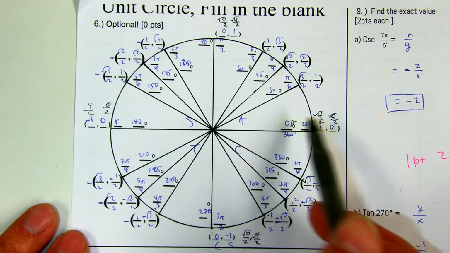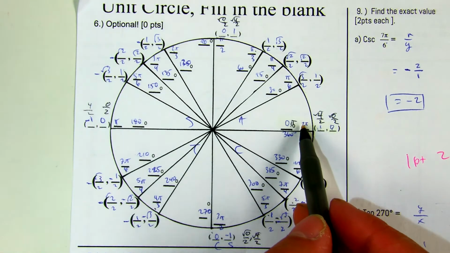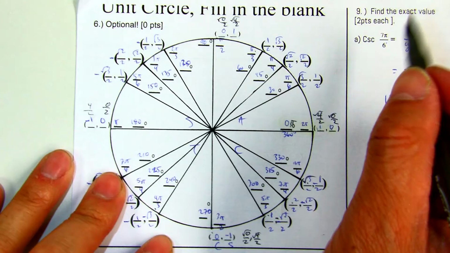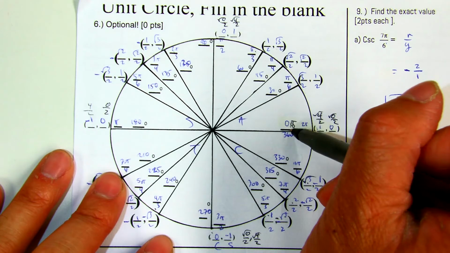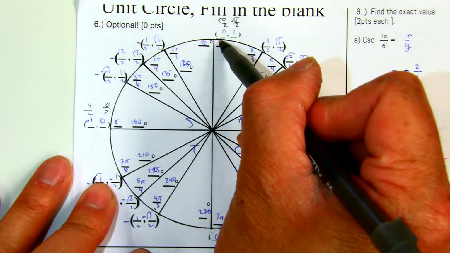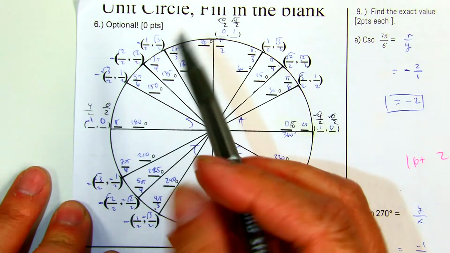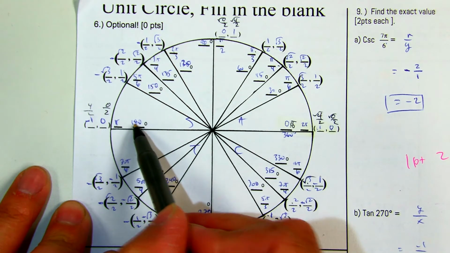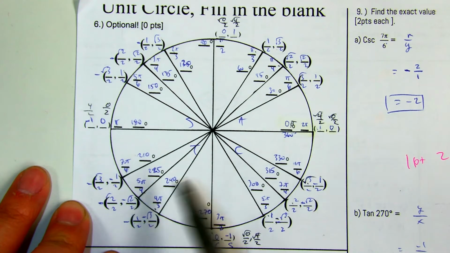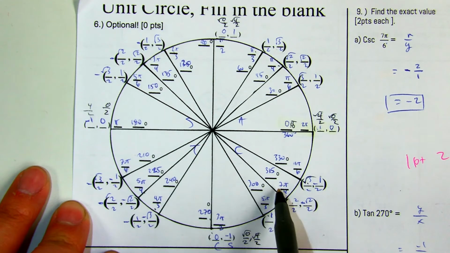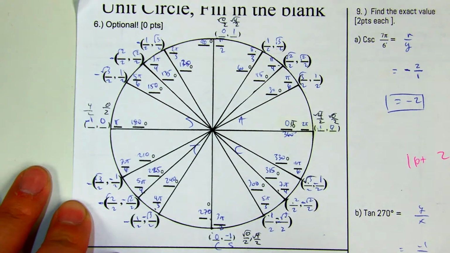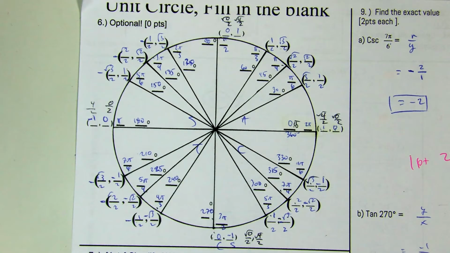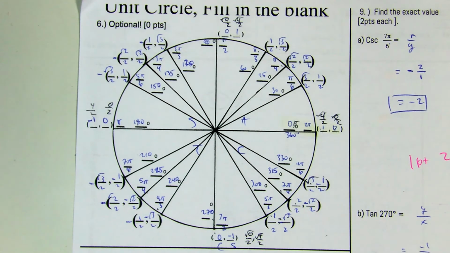And then the 45 degree angles are counting by ones with denominator 4. So 0 pi over 4, 1 pi over 4, 2 pi over 4, 3 pi over 4, 4 pi over 4, 5 pi over 4, 6 pi over 4, 7 pi over 4, 8 pi over 4. Remember, you don't need to use the unit circle. You could have just drawn out all of your triangles.